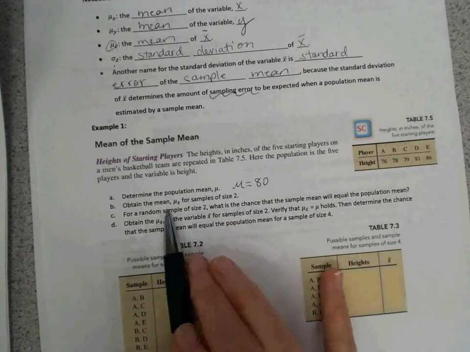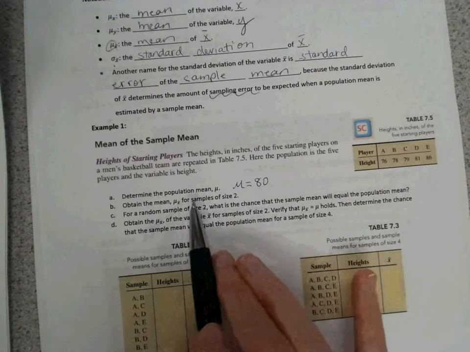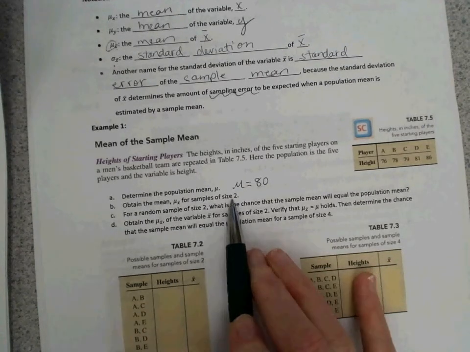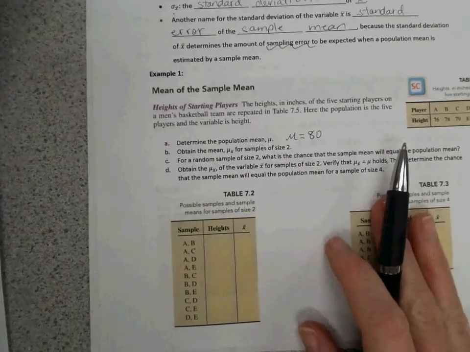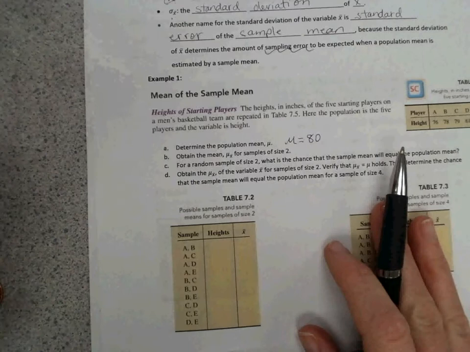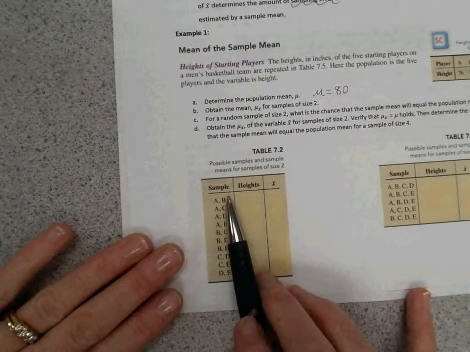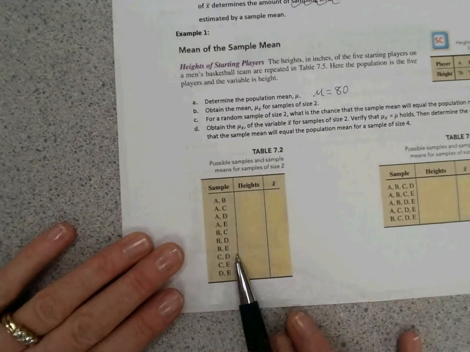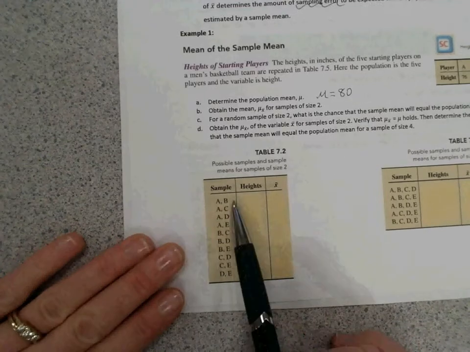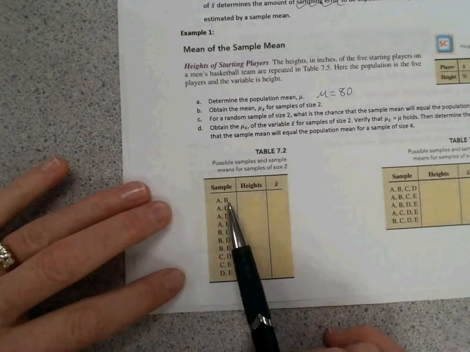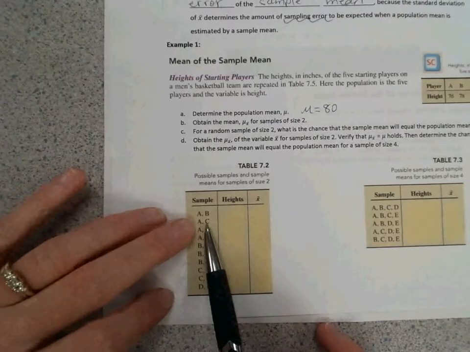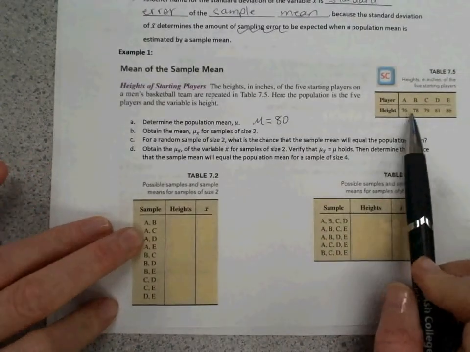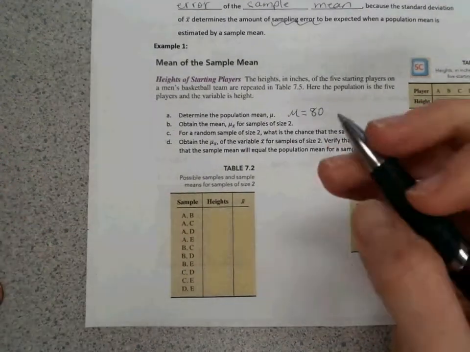Obtain the mean, mu sub x bar, for samples of size 2. That's where we go through and calculate. You can see that every possible sample of size 2 has been listed out, each one associated with heights. So A and B would be 76 and 78.